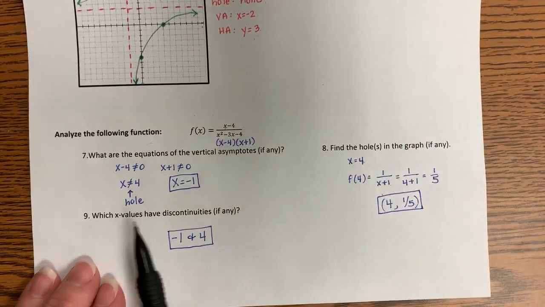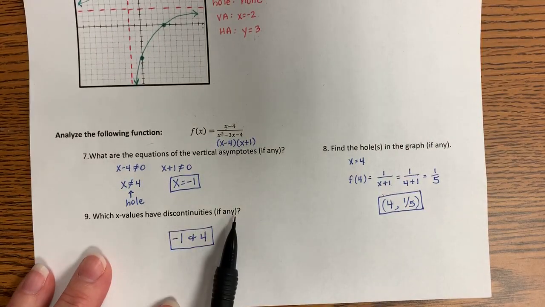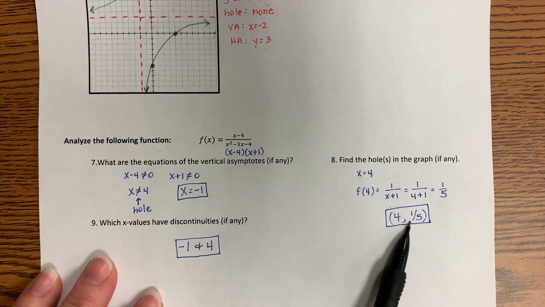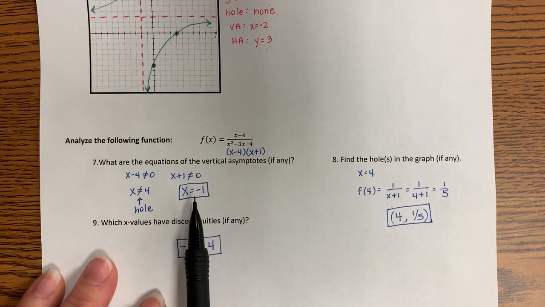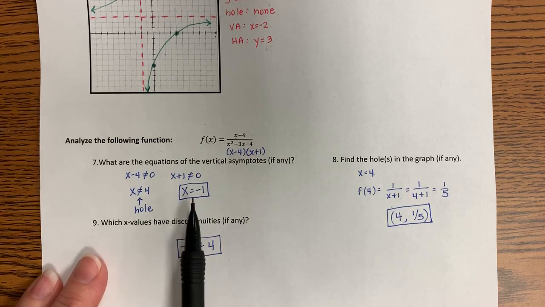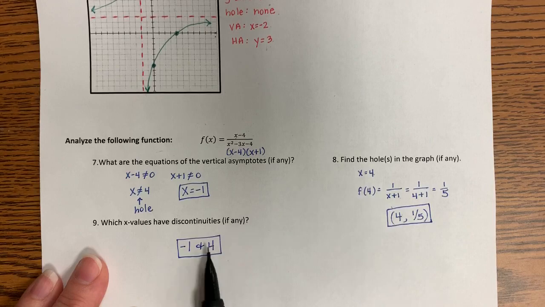And then it says, which x values have discontinuities, if any? So remember, that's where you have to pick up your pencil. That's going to happen at any hole. That's also going to happen at any vertical asymptote. And so you just want to list both of them. So what x values? So that would just be -1 and +4. Okay, one more page. Here we go.